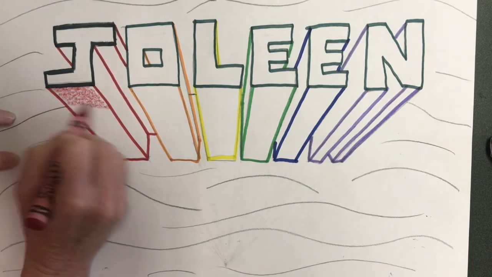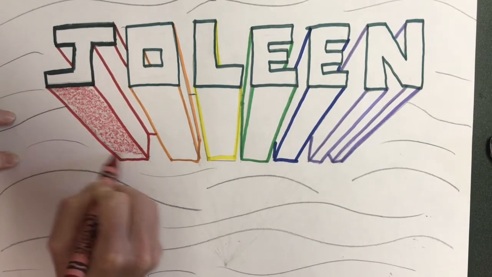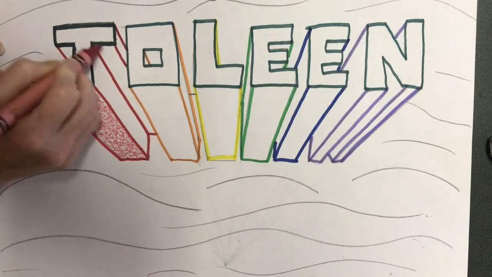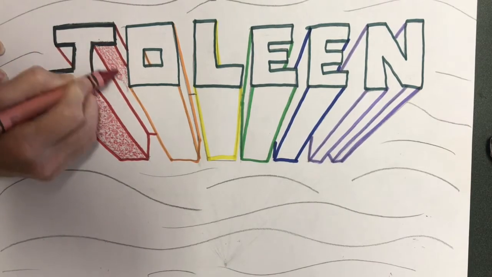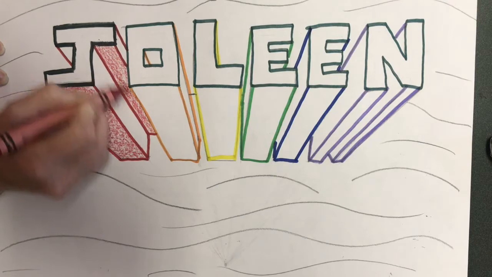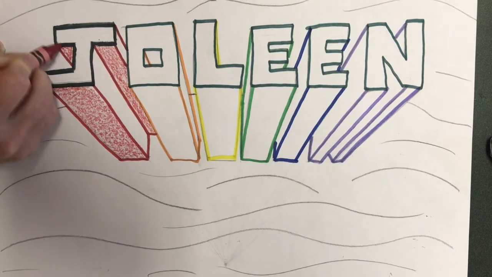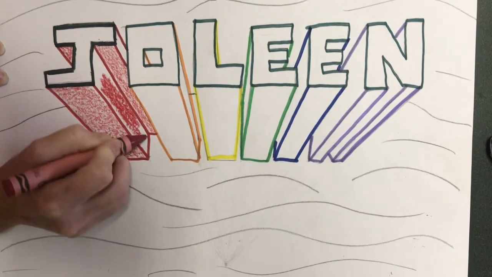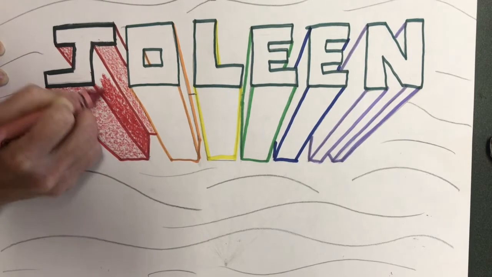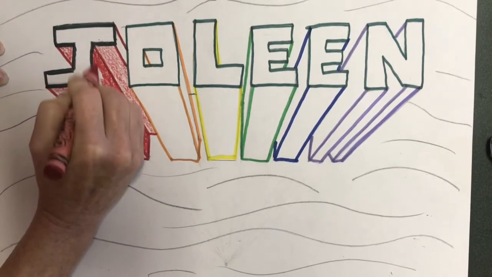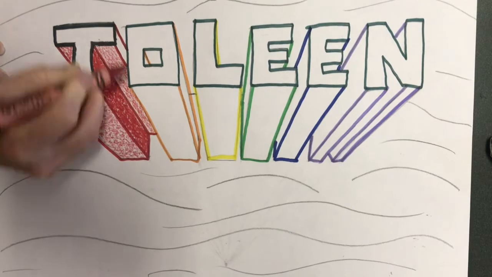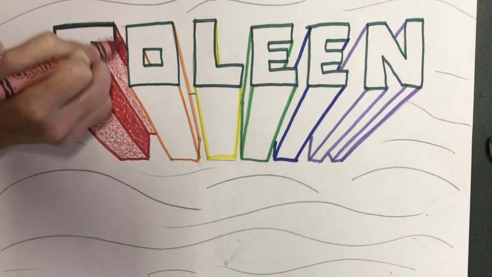Then I'm going to color in the J with red only. The bottoms of every letter I'm going to do in the lightest value. So I'm making sure it's not scribbly, but I'm coloring in rather light, so that the sides of the letter that I'm doing now can be a darker value. So I'm just pressing harder with my crayon to make the sides a darker value.